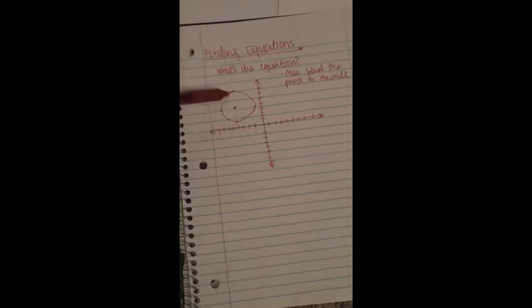Okay, so now something a little more complex. We're going to be finding the equation of a circle. So our problem is, what's the equation, and also find the points that are on the circle that are pointed out right here, right here, right here, and right here.